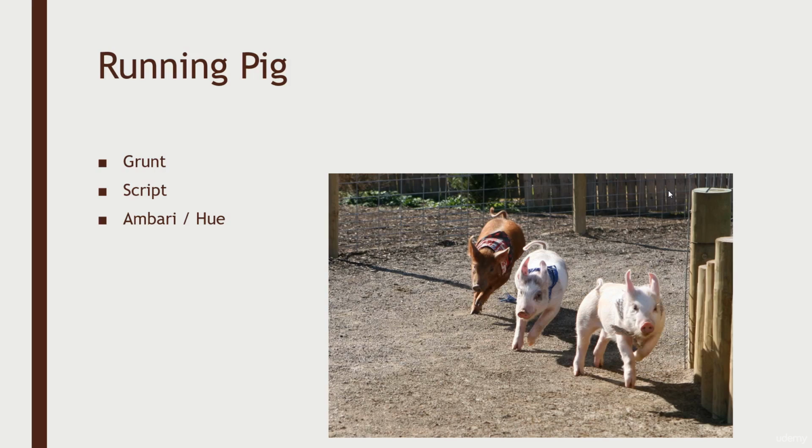There are a few ways of running Pig scripts. One is a command line REPL interpreter called Grunt. If you just type in pig from your master node, you will get this Grunt prompt that lets you type in Pig scripts one line at a time and execute them one line at a time. If you have a small data set that you just want to experiment with quickly, that's a good way of messing around with Pig.